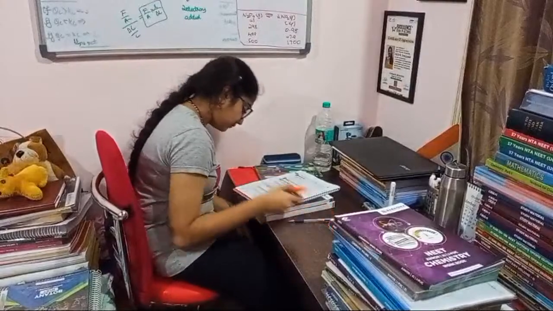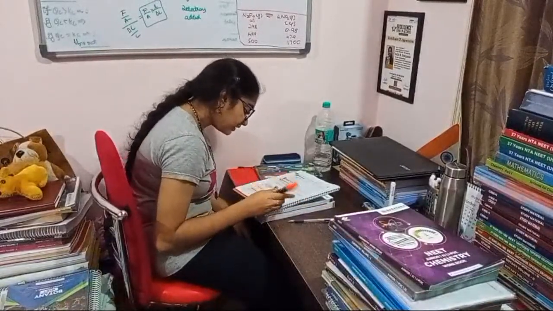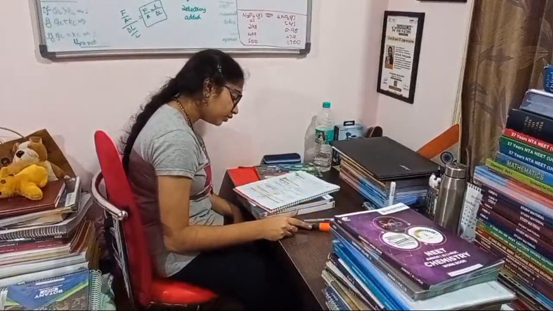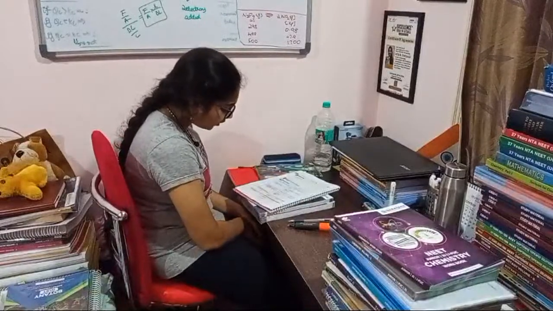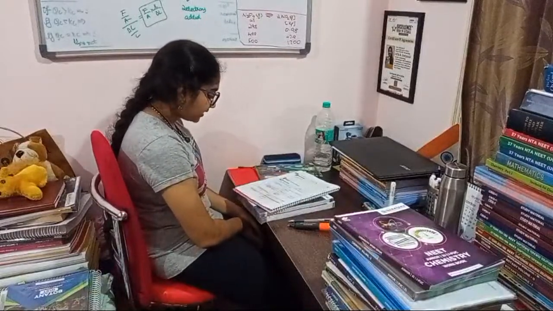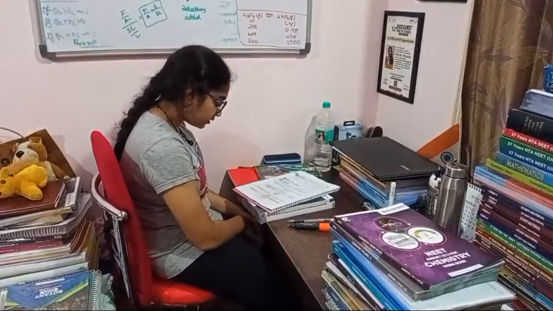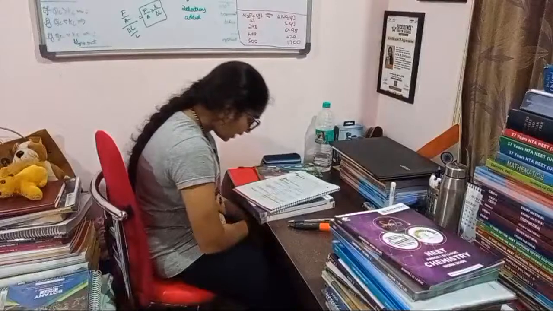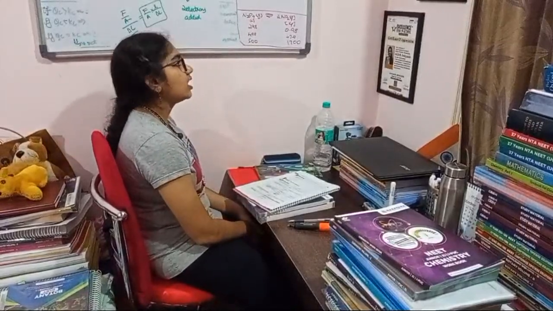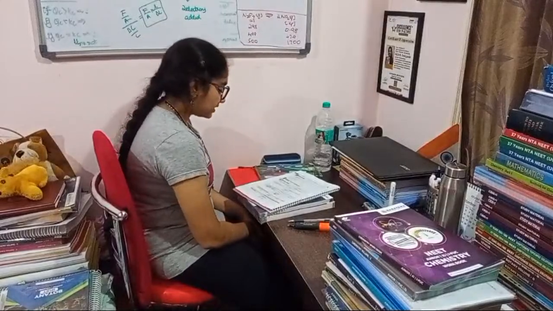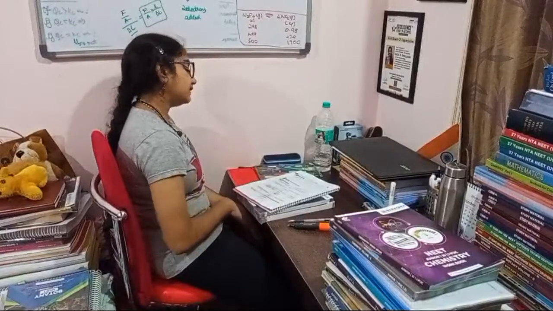Poisson's ratio. Poisson's ratio is represented by sigma. It is defined as the ratio of lateral strain to the longitudinal strain. That is, sigma equals lateral strain by longitudinal strain. Delta D by D divided by delta L by L equals minus delta D into L by D into delta L. That is the Poisson's ratio.